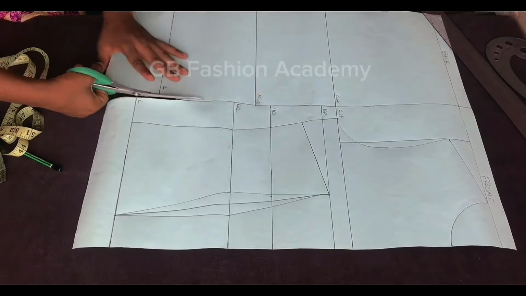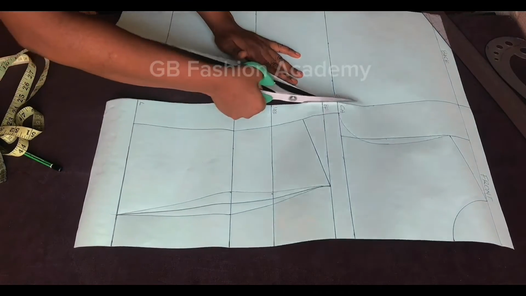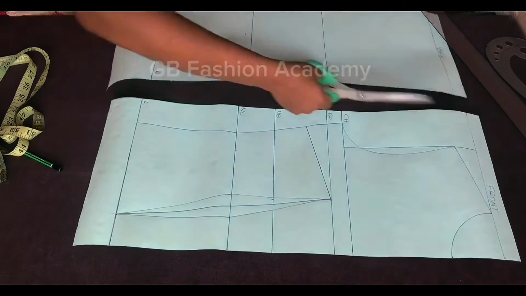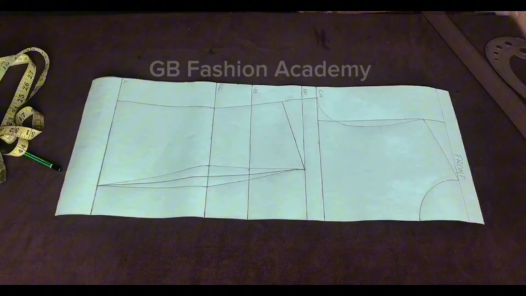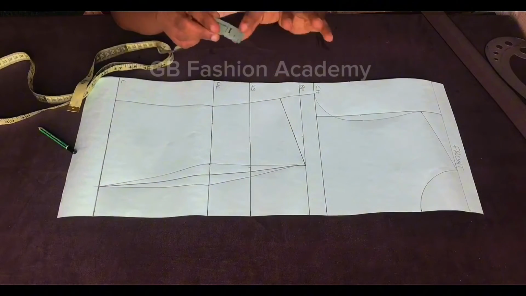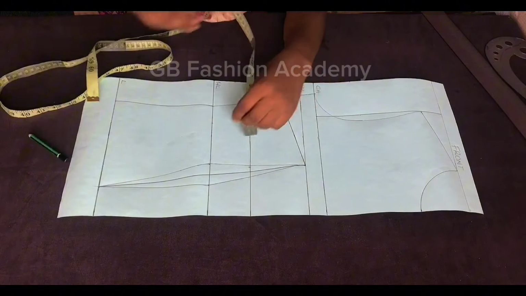Hope you are clear. So I'll go ahead and cut out the back part, so we'll concentrate on the front. Like I said earlier, I want to snatch my waist by 4 inches. So that 4 inches, I'm going to divide it by 4, and it's going to give me 1 inch. So that 1 inch, I'm going to use it to take out from the front part and also take out from the back part.